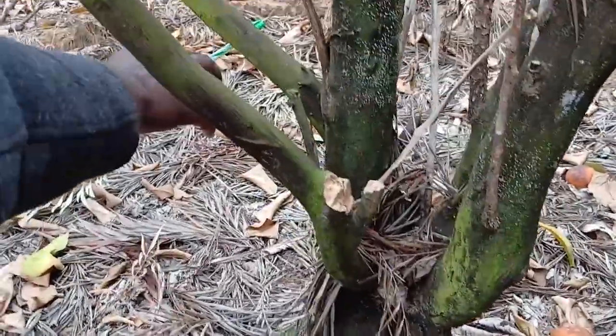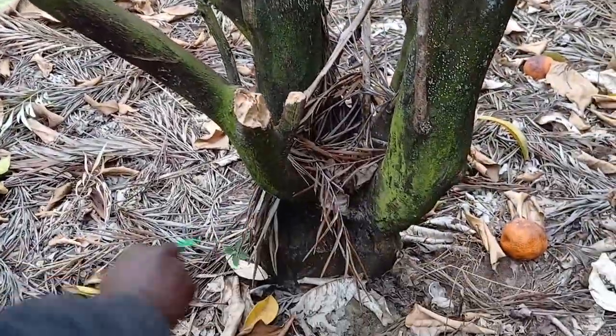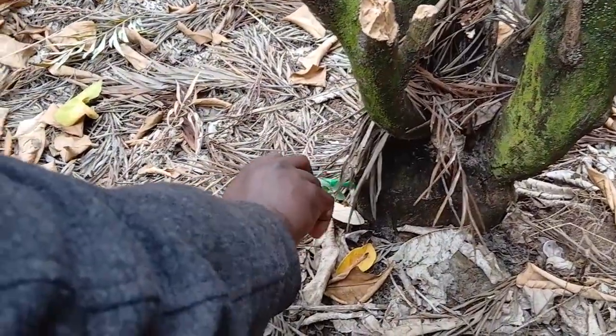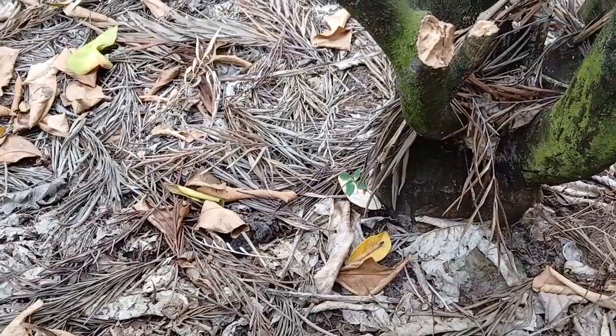Citrus greening disease is what most of the Chinese people would call Huanglongbing, HLB. It's a bacterial disease. It is vectored by, transmitted by, or carried by citrus psyllids. Now, remember, this is a bacterial disease, but vectored by a pest called the citrus psyllid.